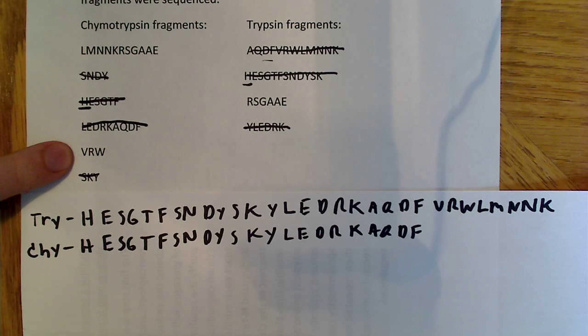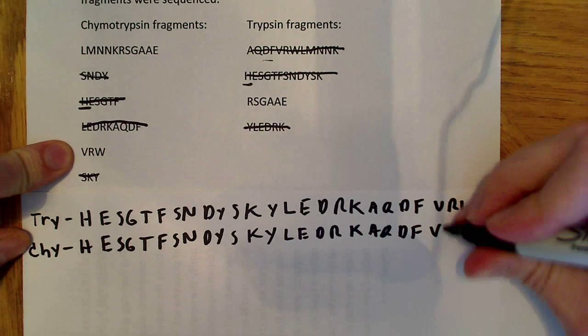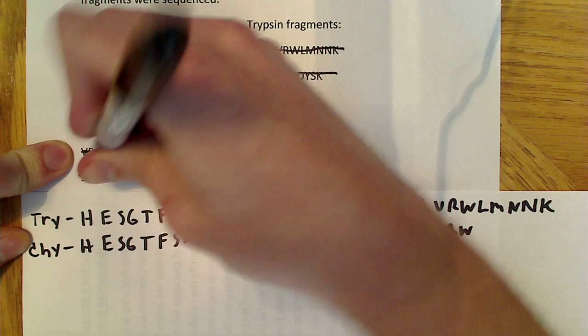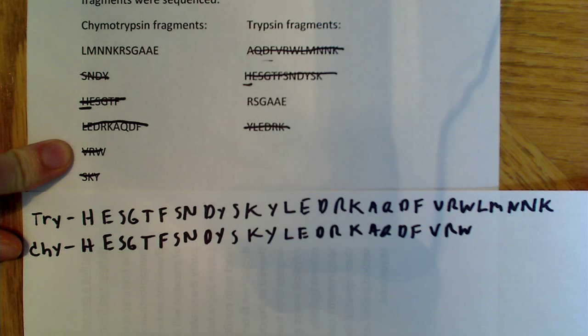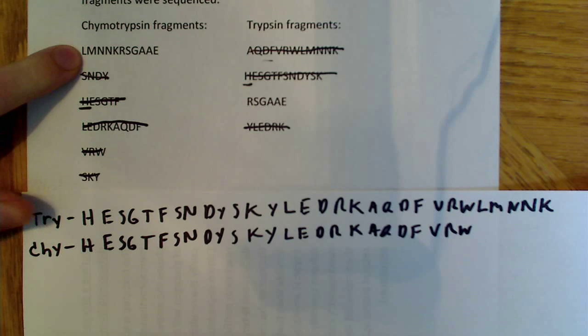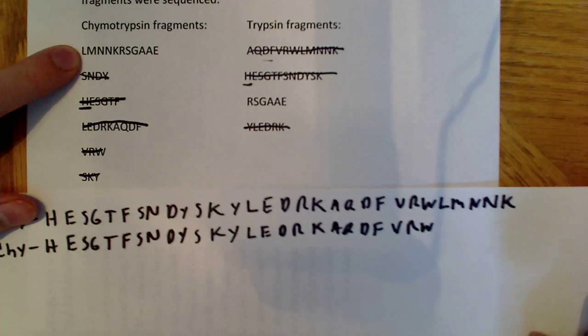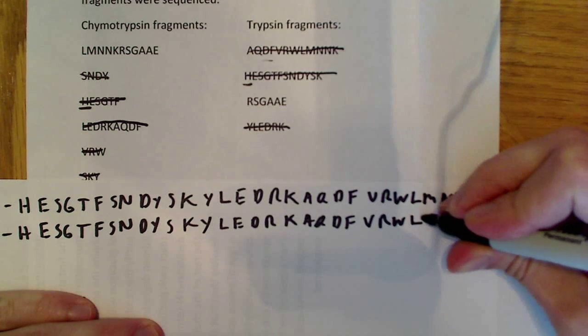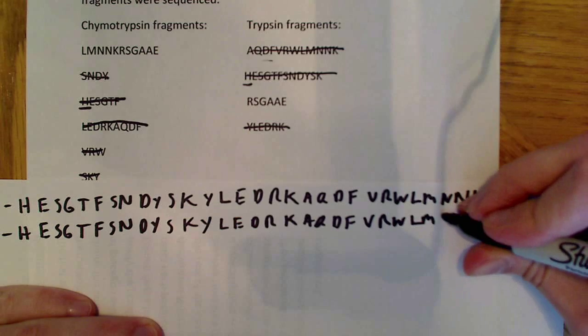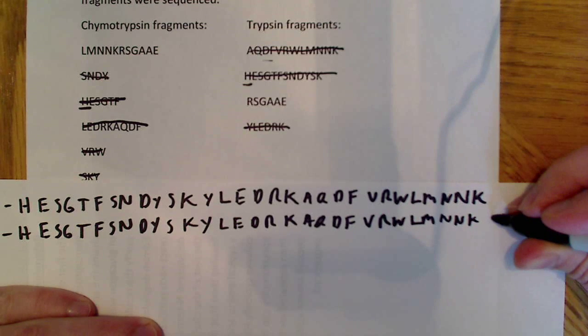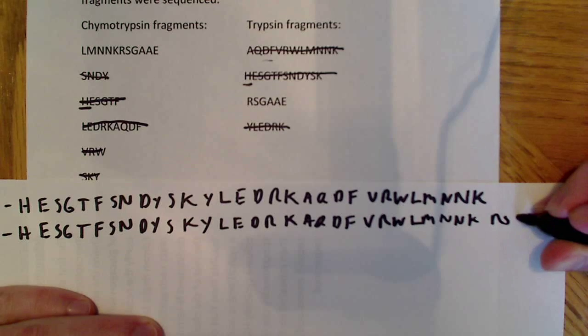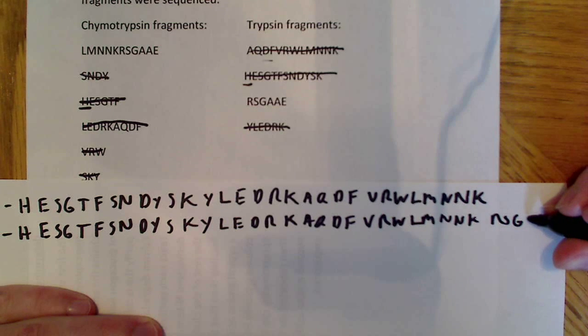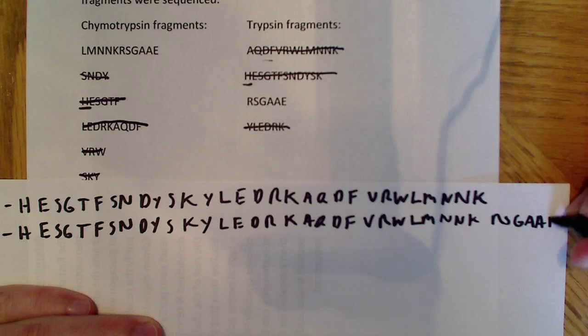So getting back to the problem here, we'll say, okay, well, VRW, that takes care of this. Now we've got the last sequence up here, which matches chymotrypsin to this part of trypsin over here. So I will fill that in, and that is L M N N K, R S G, A E.